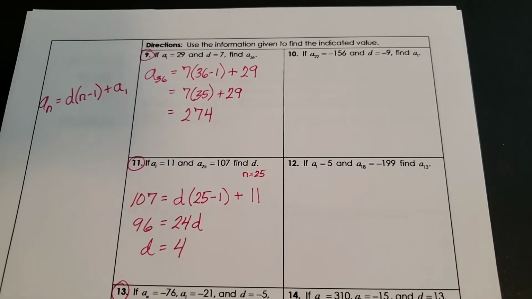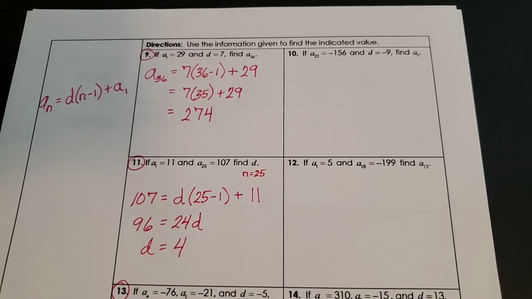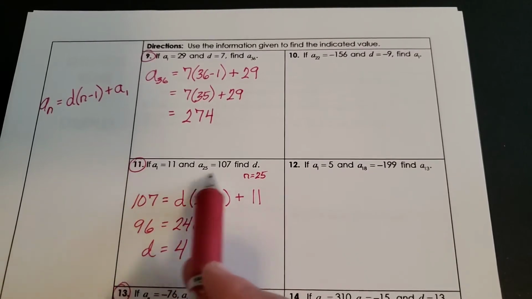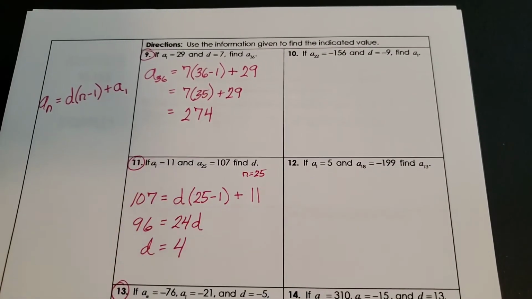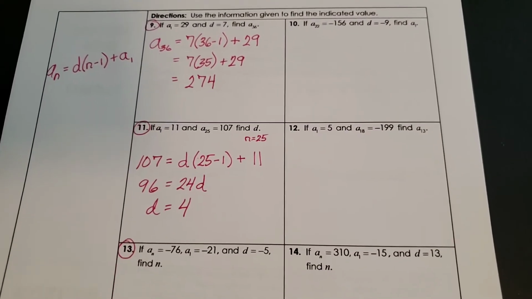Now, some of you are probably thinking, well, I could just look at the difference between those two, subtract them, and those are 24 apart. Yes, there are ways that you can finagle that in your head. If you have to justify your work, you're going to want to do it with the formula there. All right, let's look at 13.